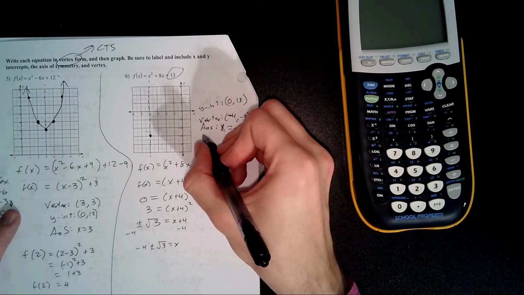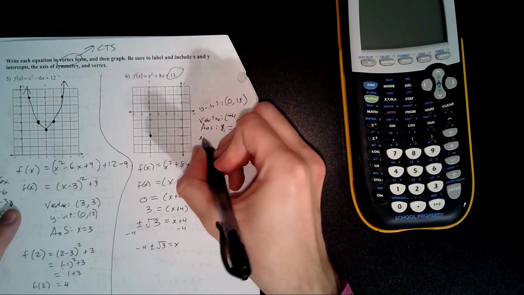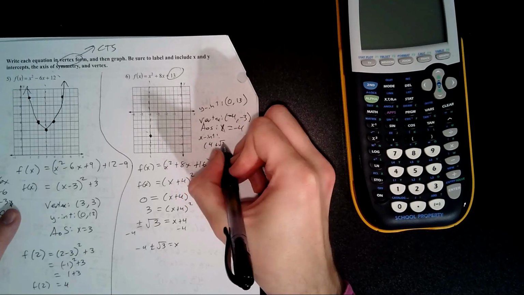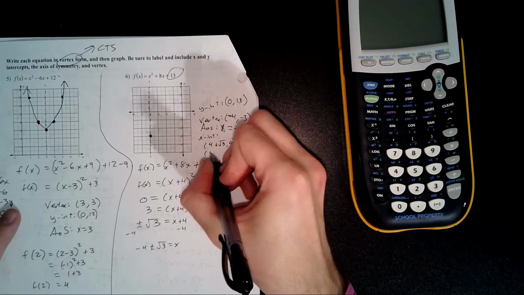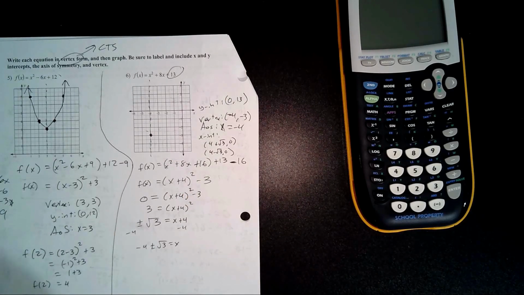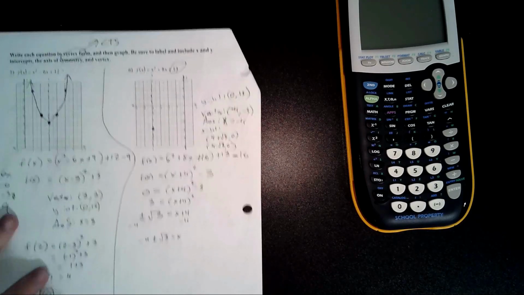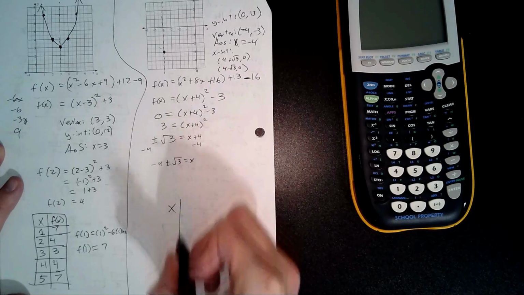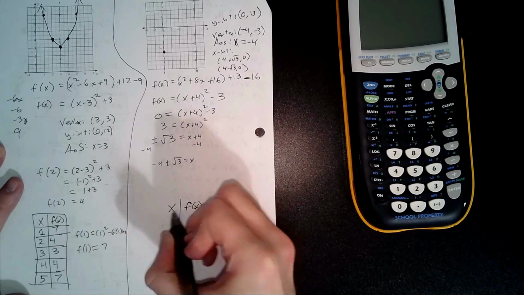So my x-intercepts I can write up here. I got negative 4 plus the square root of 3, comma 0. And negative 4 minus the square root of 3, comma 0. Well, that didn't even help us. We don't have any more coordinates now. I still have just my 1 dot. What do? Table of values. Make your table of values. Make it nice and neat. Shouldn't be that big of a deal.